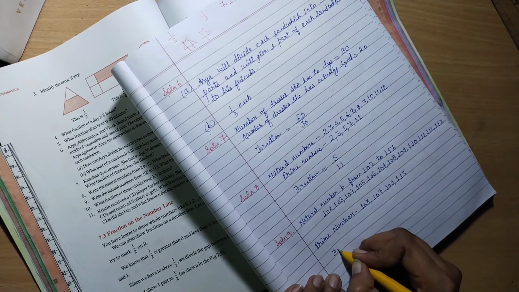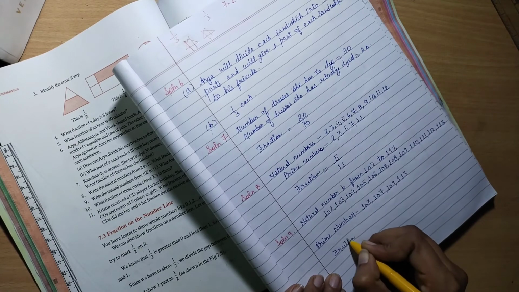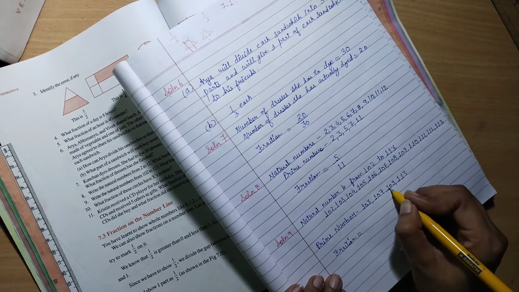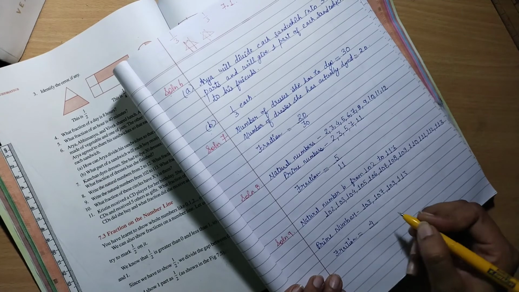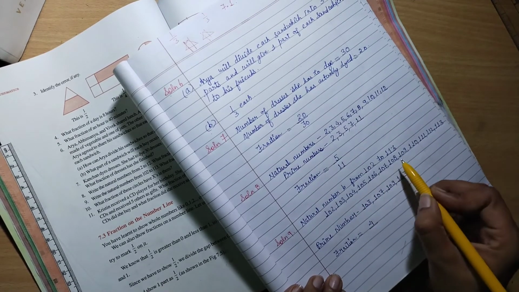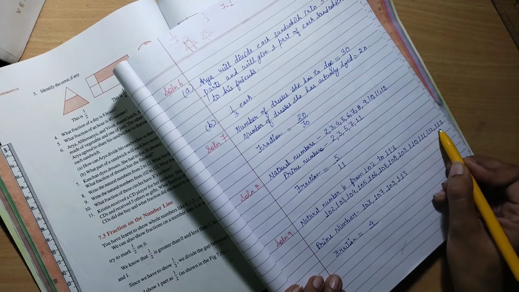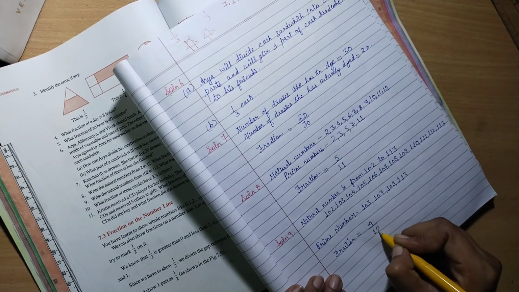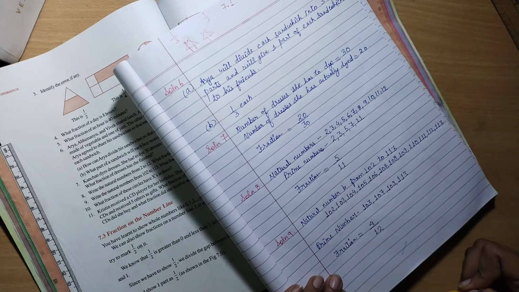Okay, so our fraction will be, count them, 1, 2, 3, 4. 4 in the numerator, and in total how many are there? 1, 2, 3, 4, 5, 6, 7, 8, 9, 10, 11, 12. 4 by 12 is the answer.